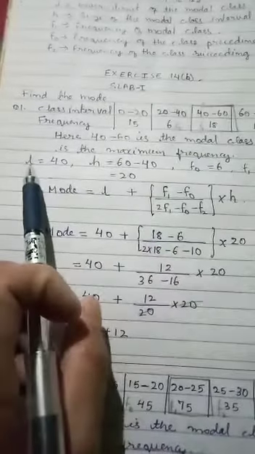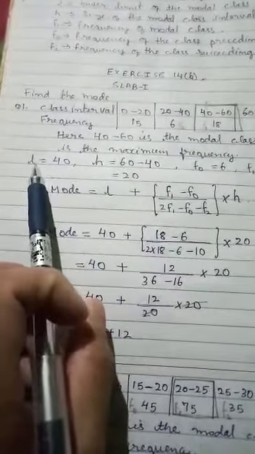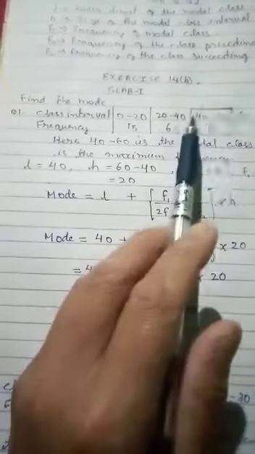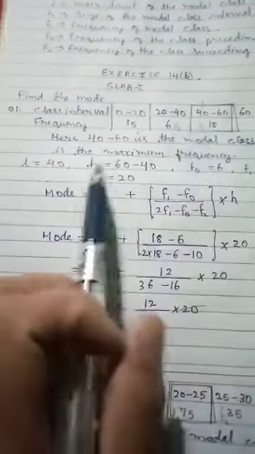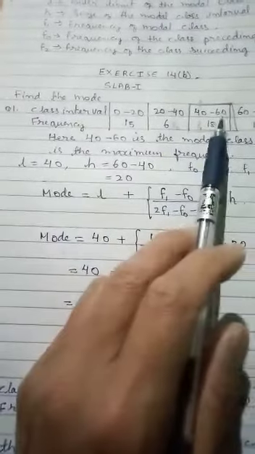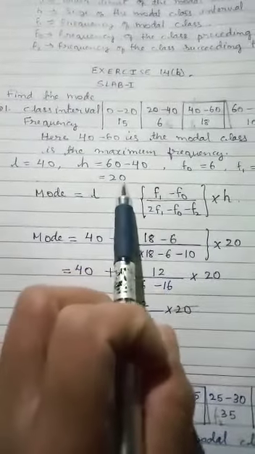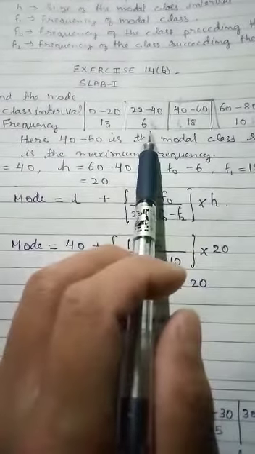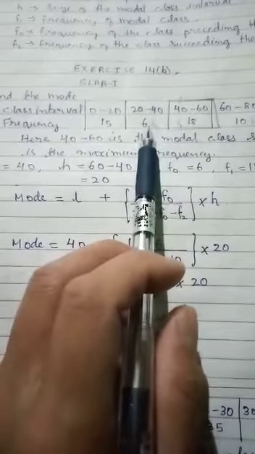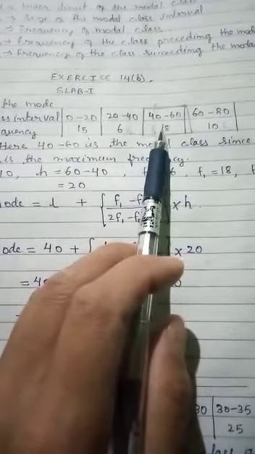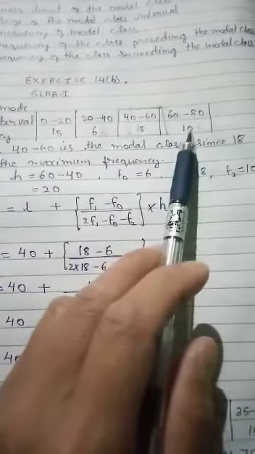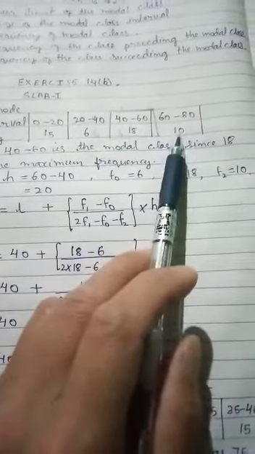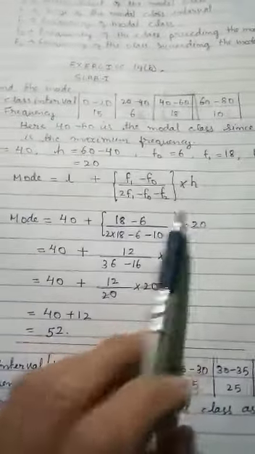From the formula, L is the lowest value of the modal class, so it will be 40. H is the class size, upper limit minus lower limit, so 60 minus 40 gives 20. Then F0, remember, is the frequency before the modal class, that is 6. F1 is the frequency of the modal class, that means the highest frequency, 18. Then F2 is after the modal class, so it will be 10. Now you already know the formula, so you replace the values.